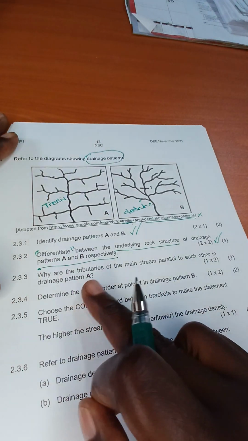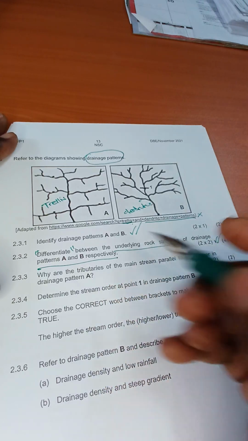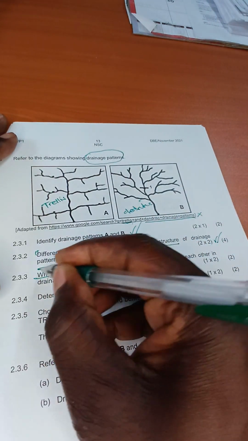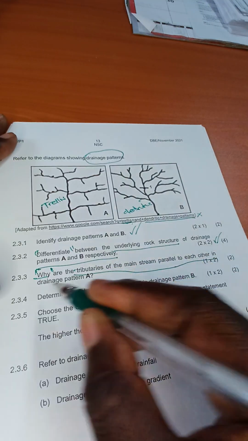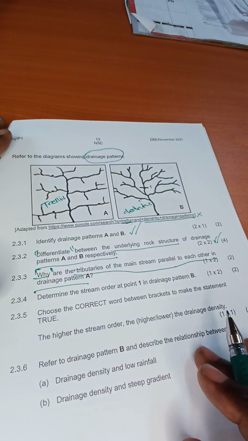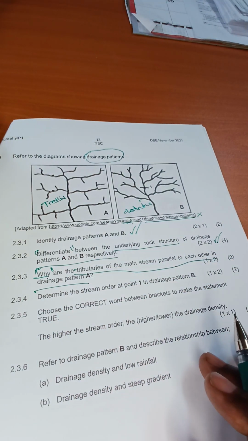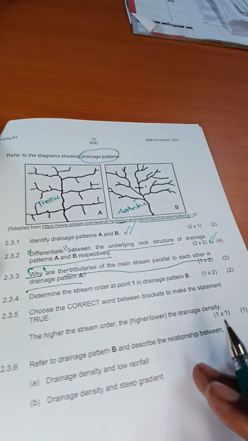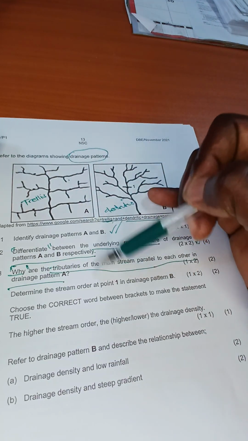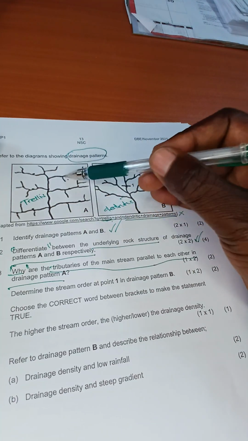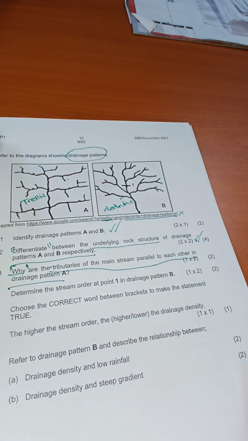Let's move on. Why are the tributaries of the main stream parallel to each other in drainage pattern A? You're giving the reason. Remember, we have said that it's made up of hard and soft rock.